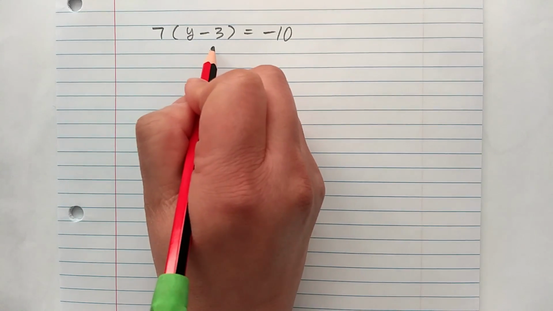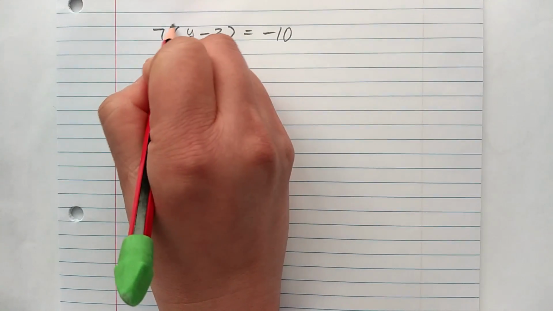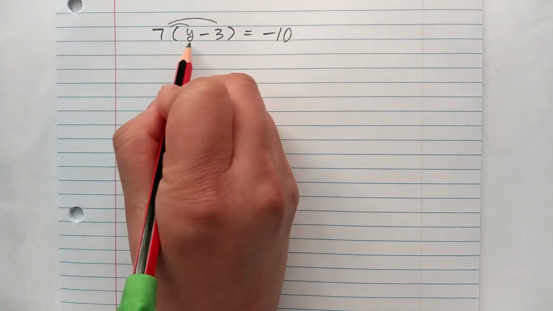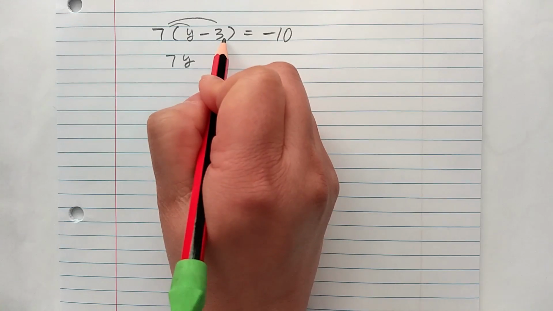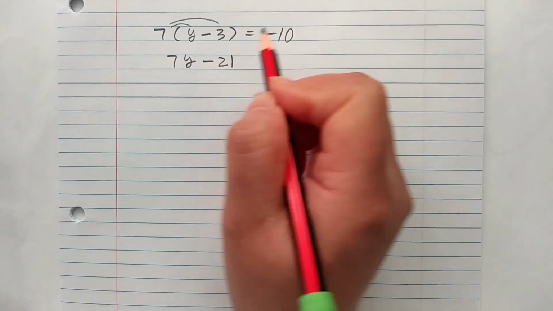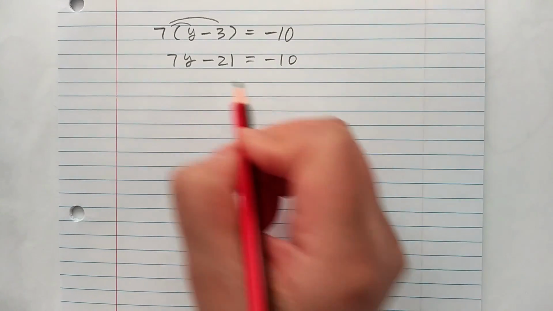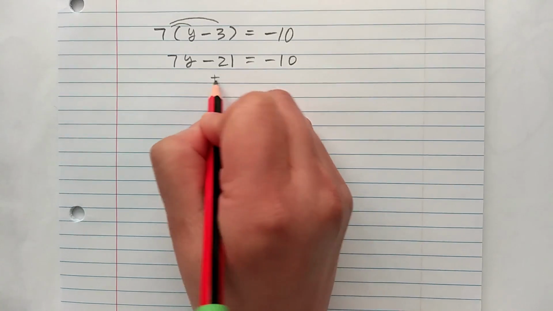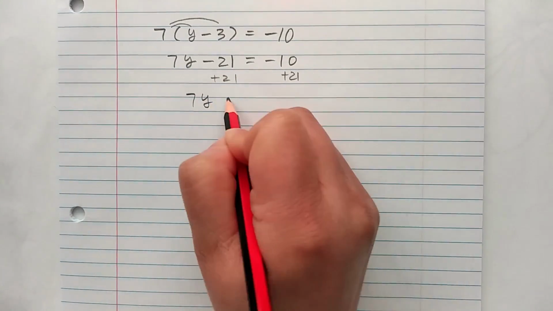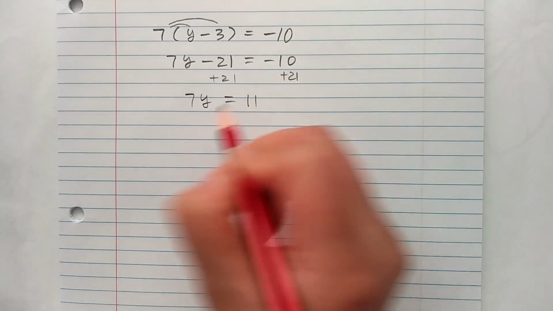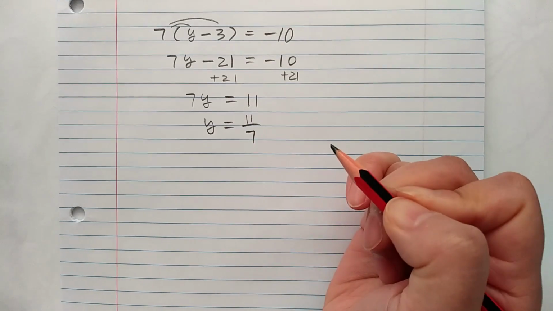7 times y minus 3 is equal to negative 10. Let's distribute it again. 7 times y is 7y. 7 times minus 3 is minus 21 is equal to negative 10. Add 21 to both sides. 7y is equal to 11. Y is equal to 11 over 7.